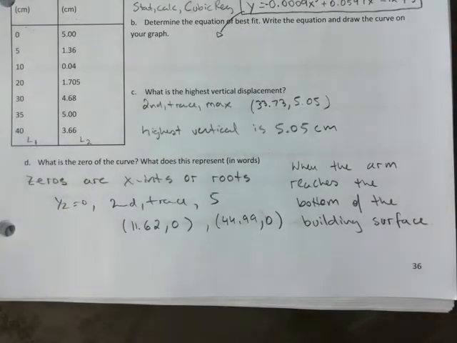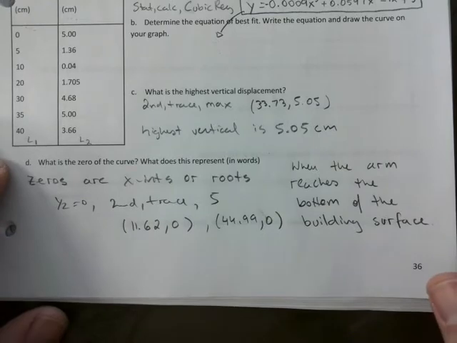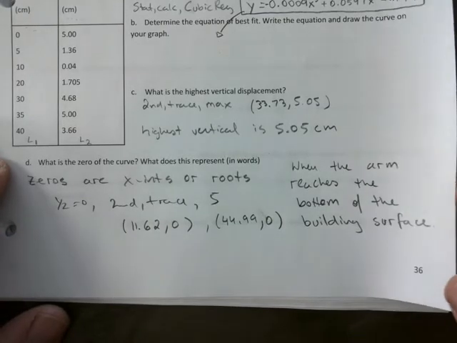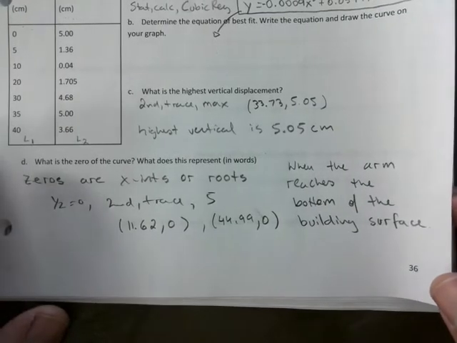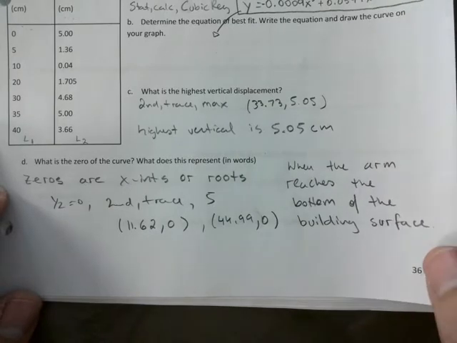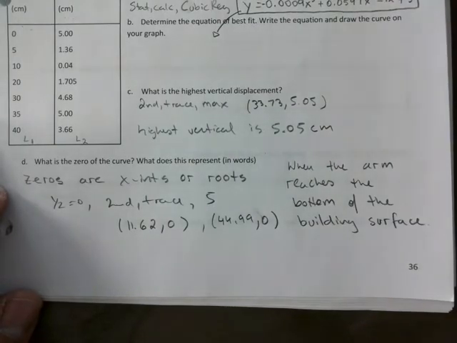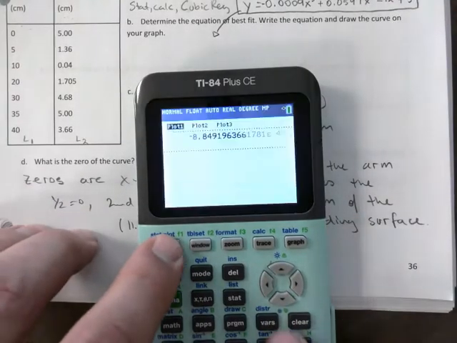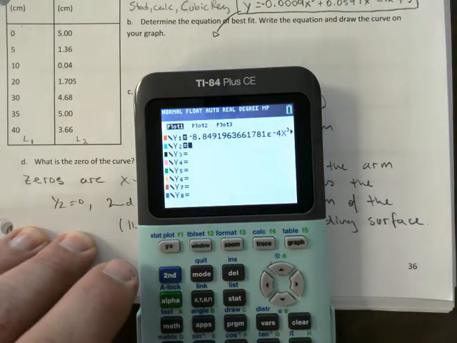I could ask things like how long does the arm stay at or above. Let's, I don't want to do that right now. I just want to do another regression. But I could ask you a bunch of questions just like before. For how long does the arm stay at or above 3 meters, let's say.